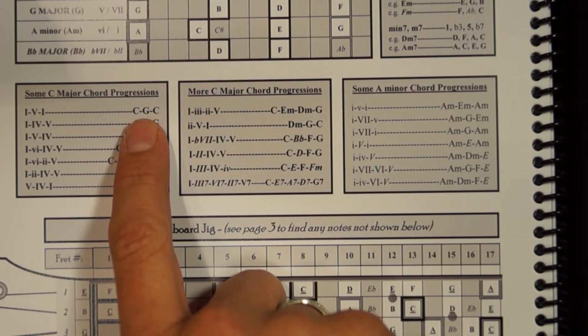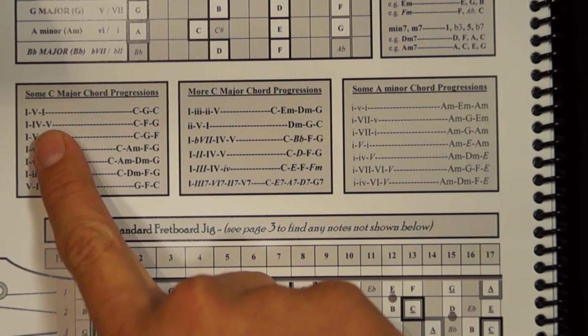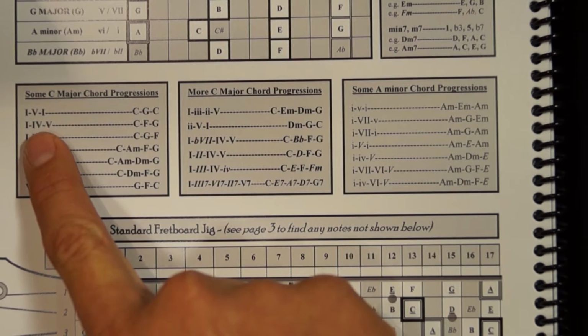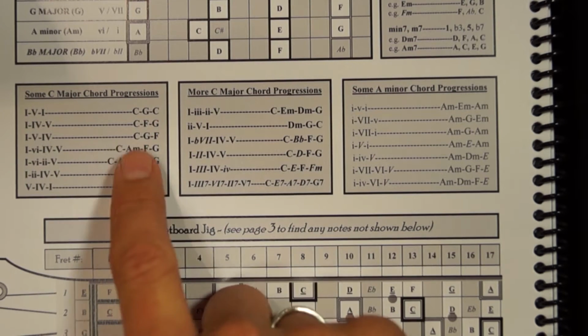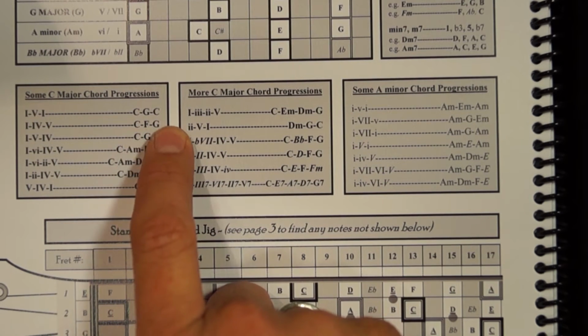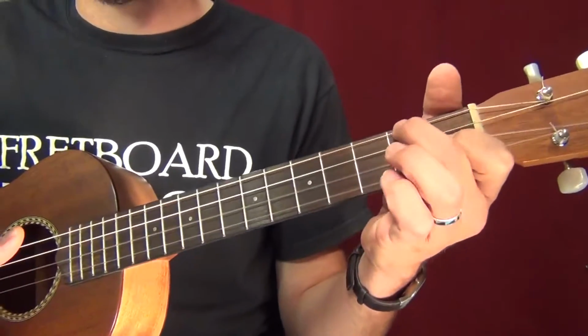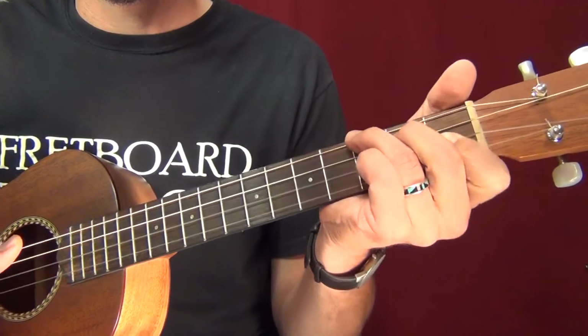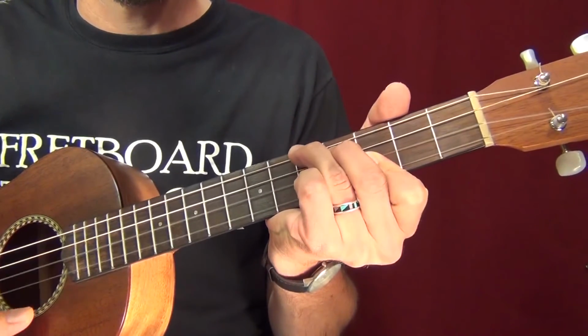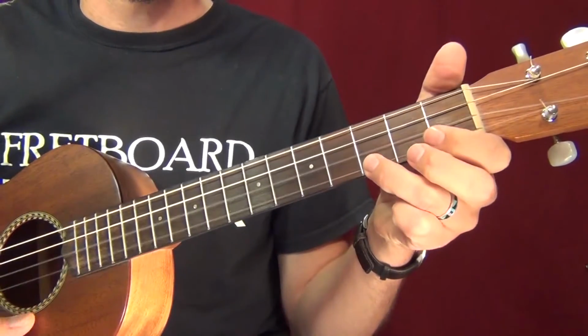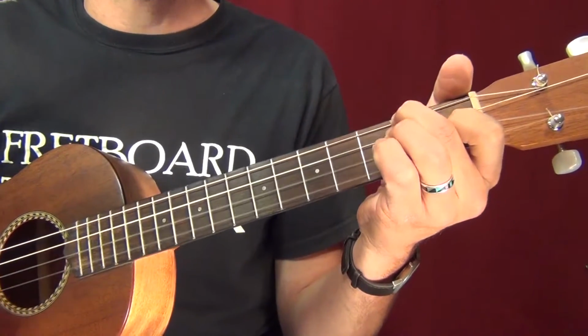Another common chord progression is a 1-4-5. This is kind of the backbone of lots and lots of music. In the key of C major, that's a C major, F major, and G major chord. So that would look like this: C major, F major, G major, or C major, F major, G major, back to C.